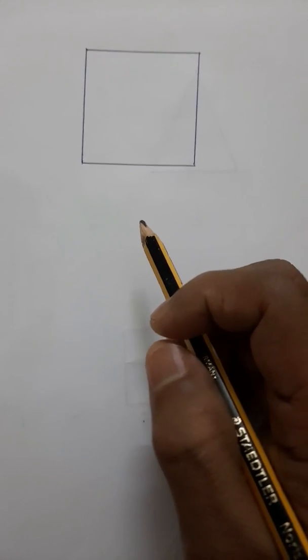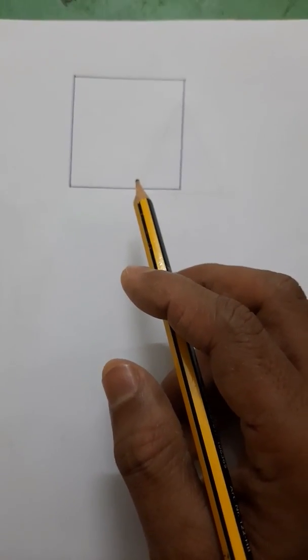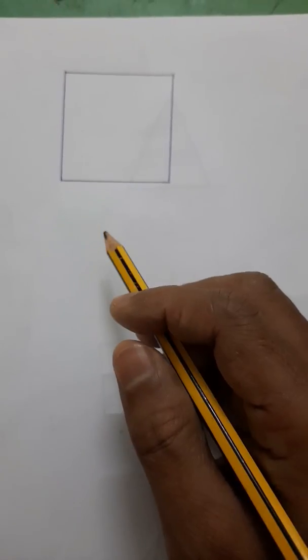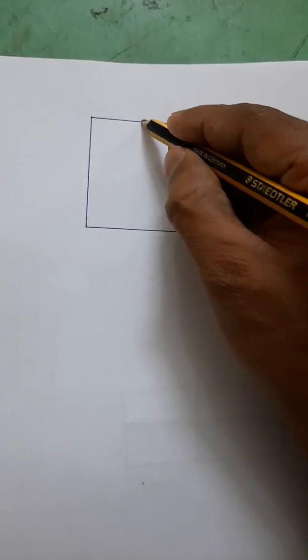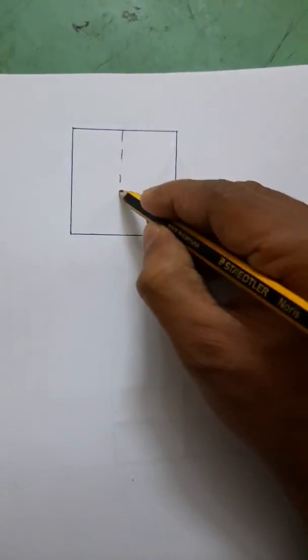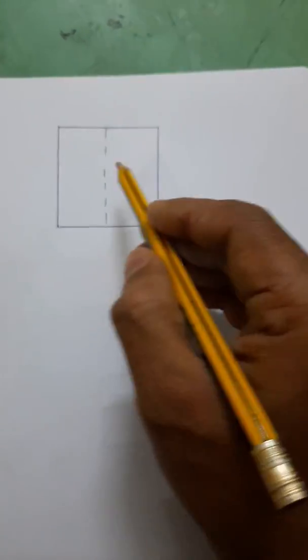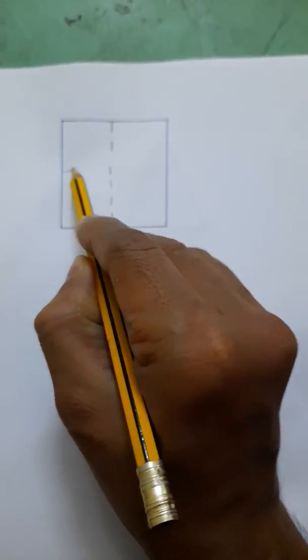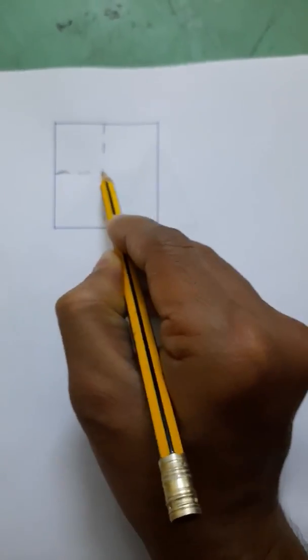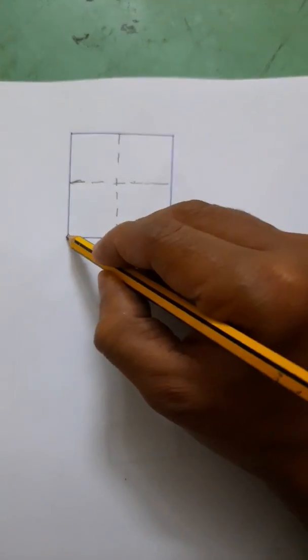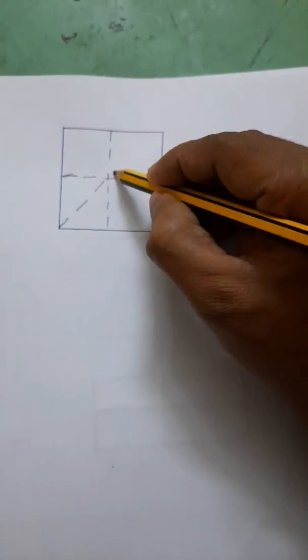How did you divide this square into 2 parts or 3 parts? We can do it. Just we can check it. First we can write one part. Look, we get 2 parts. So divided into 2 parts, it is a symmetry. And we can divide more. Look, 2 line symmetry. We can do like this also. 3 line symmetry. We can do this also.